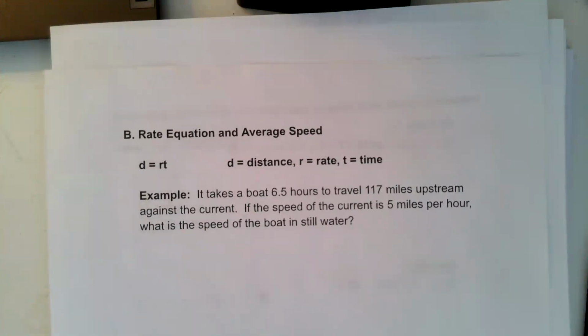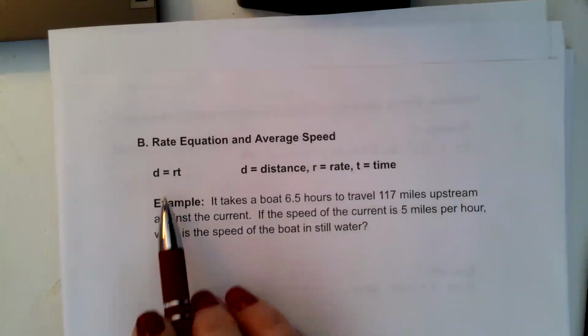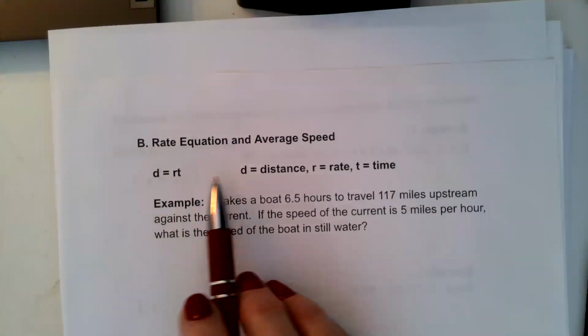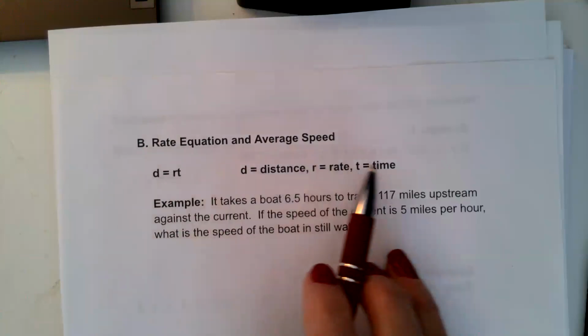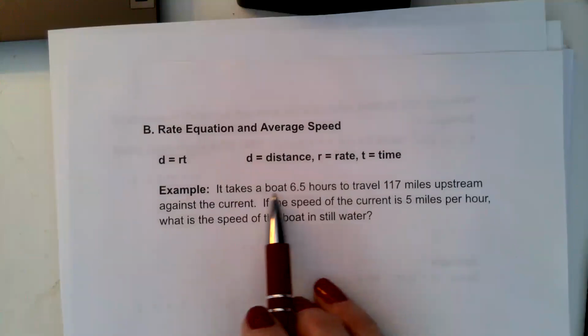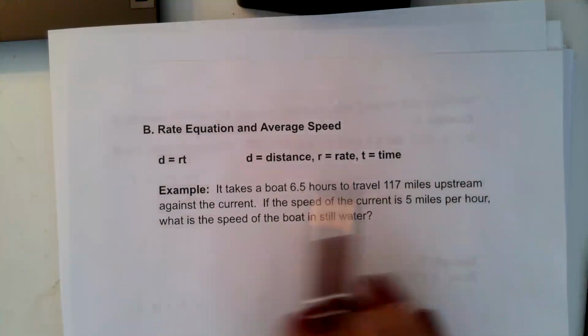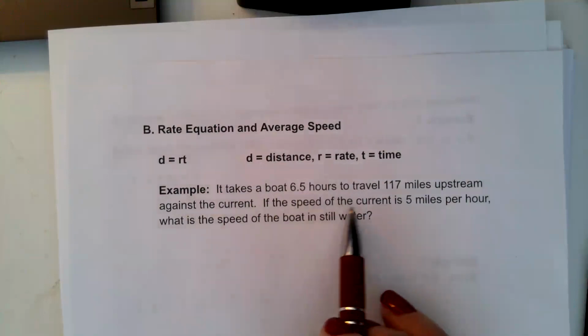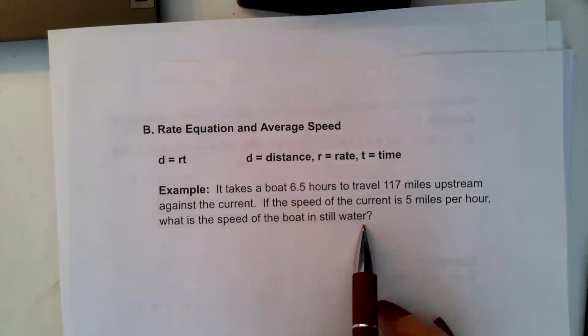B says rate equation and average speed. So D equals RT is the equation for distance equals your rate times your time. So it says it takes a boat 6.5 hours to travel 117 miles upstream against the current. If the speed of the current is 5 miles per hour, what is the speed of the boat in still water? Okay.